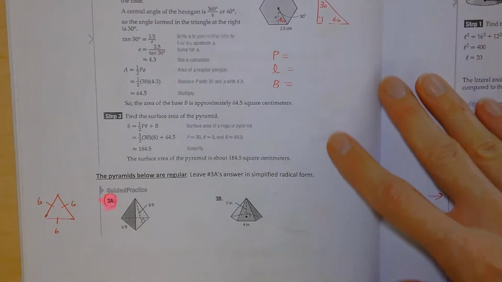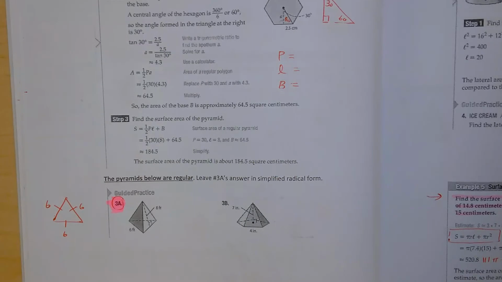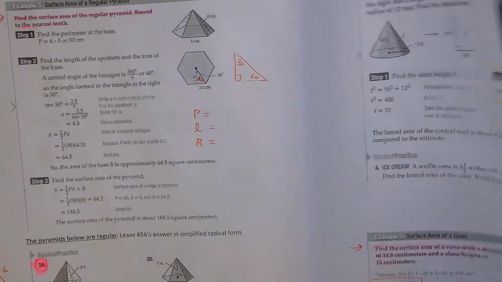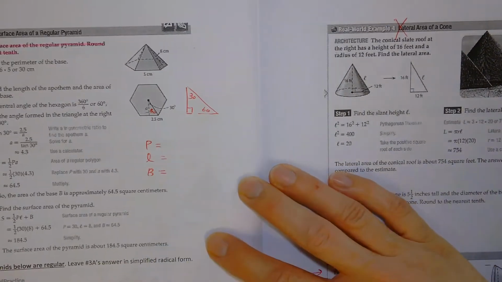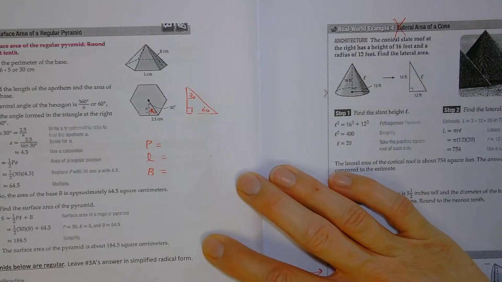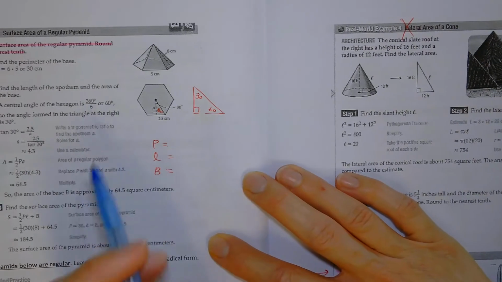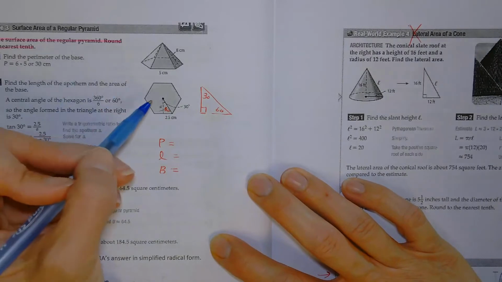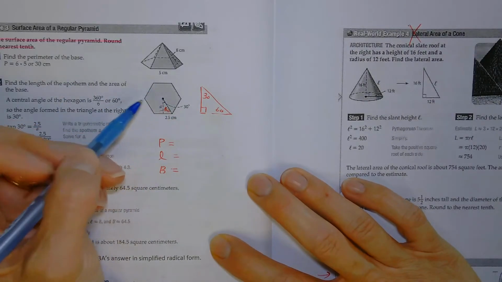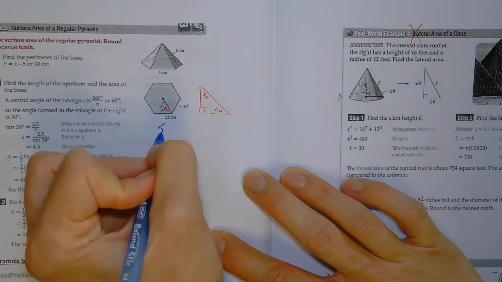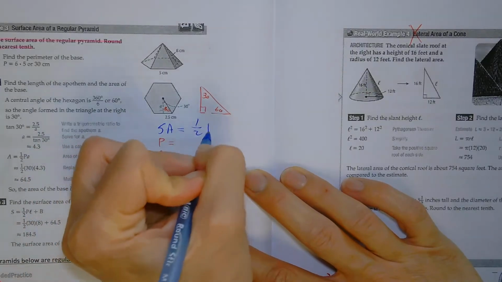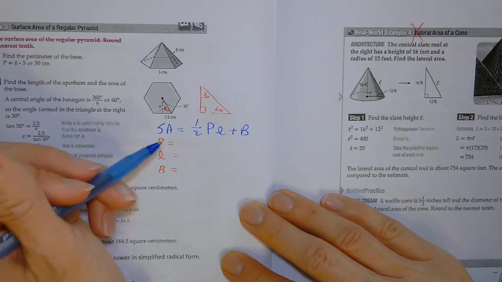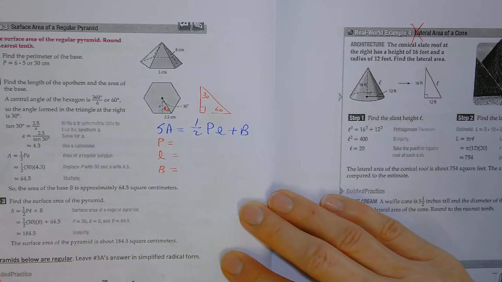So let's look at, let me just pick a couple of these here. Let's look at this one. I'm going to skip around so that it doesn't get super long here. All right, let's go to this example at the top. We are going to find the surface area of this pyramid. So this pyramid has a base that is a hexagon, and we're going to be using the same formula. Surface area equals 1/2 PL plus B. And then I want you to list your P, L, and B.